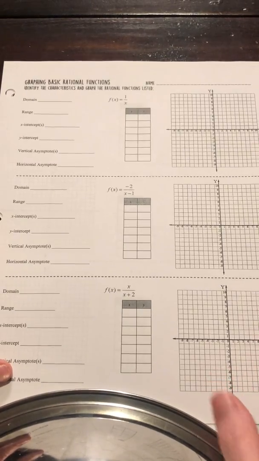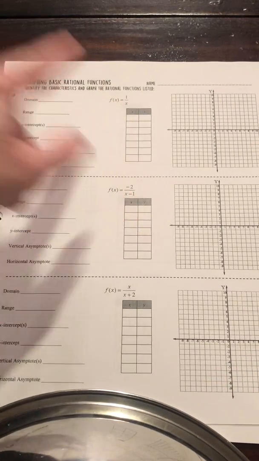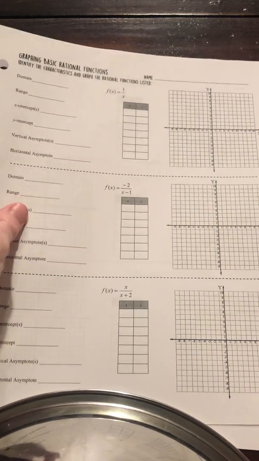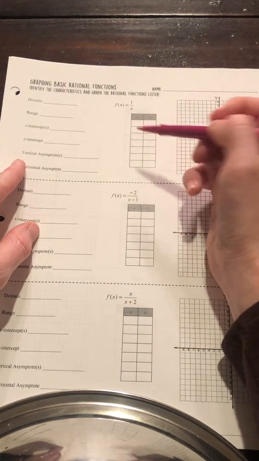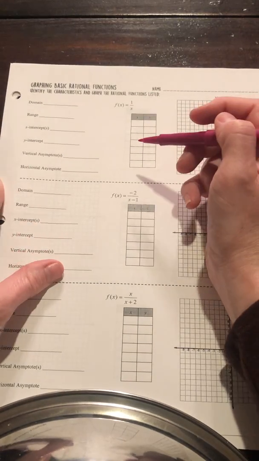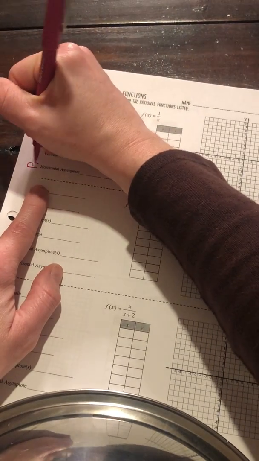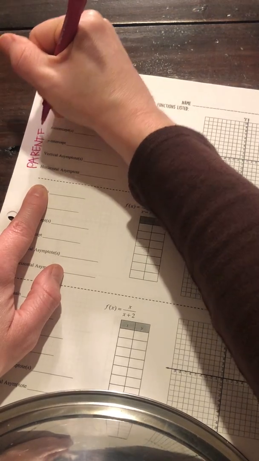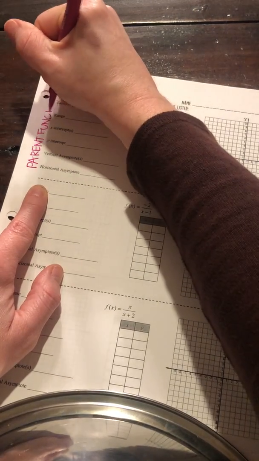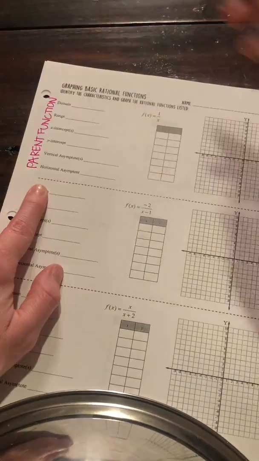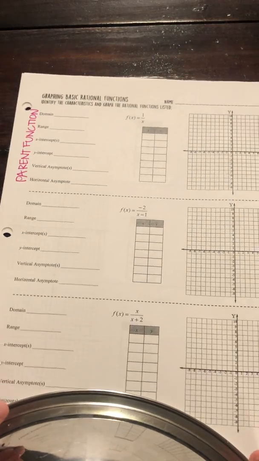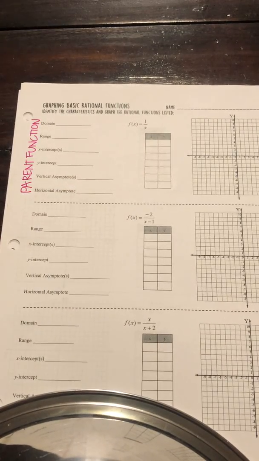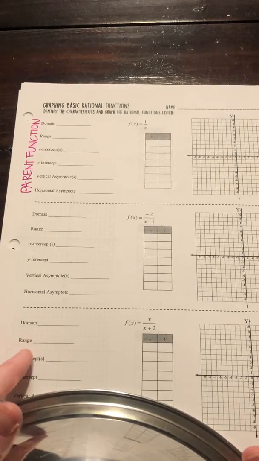The very first thing that I want you to see on this particular problem is how very simple it looks, okay? There's not much going on. There's no pluses or minuses or anything crazy. This is actually what we call our parent function. So if you will, out to the side, write that. We know that this function right here, 1 over x, is the most basic rational function that I will deal with, okay?